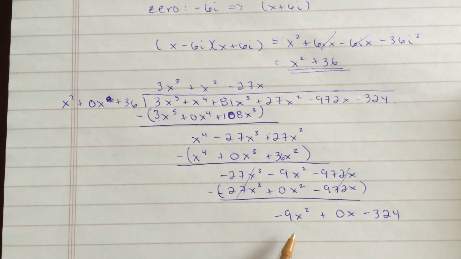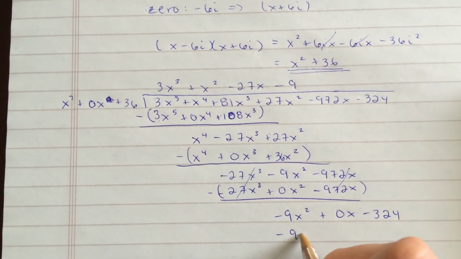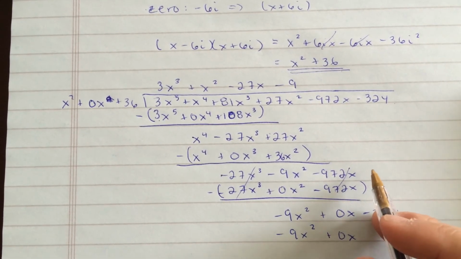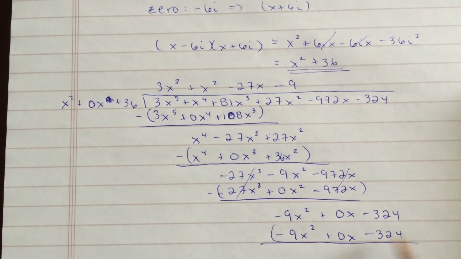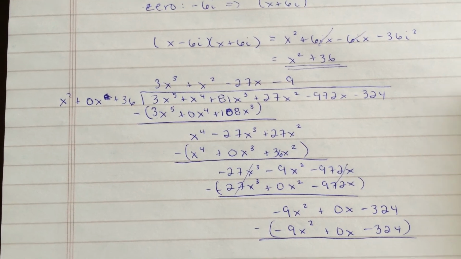Okay, so last, to do this, I'm going to minus 9. That's going to give me negative 9x squared, 0x. 9 times 36 happens to be 324. I've done all the math, by the way, ahead of time. I'm not amazing. I just used the calculator.